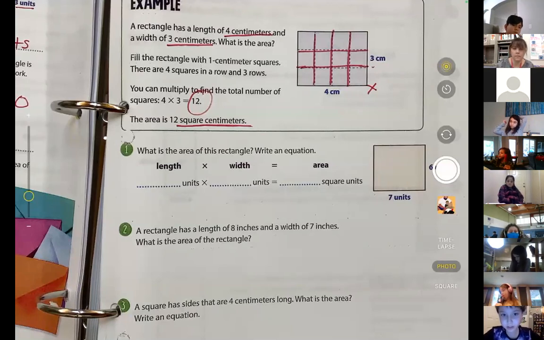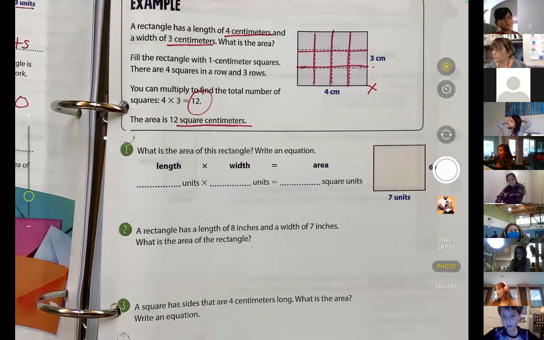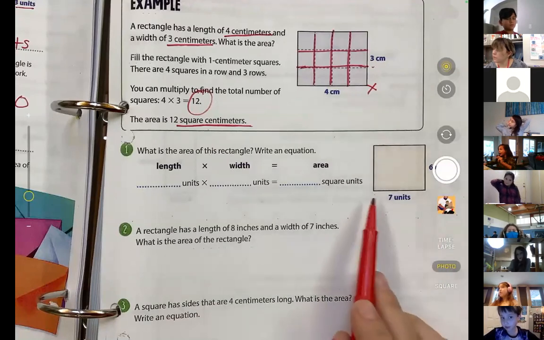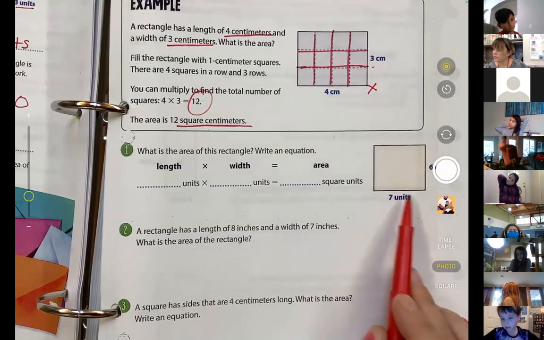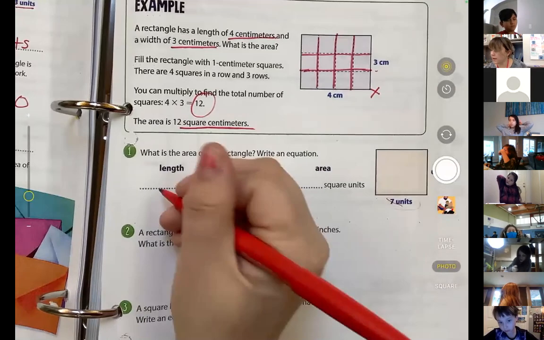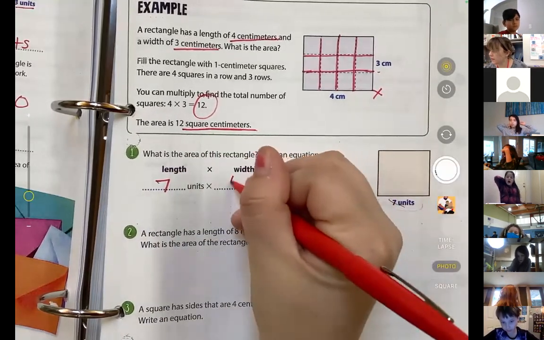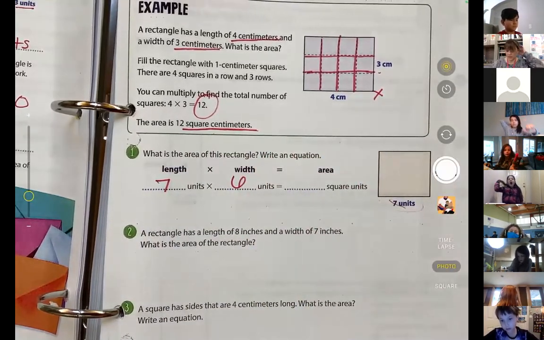So it looks like the length would be 6 by 7. But remember, length is this one. So what's this one? 7. Okay. And then you gave me the other number 6. Yep. Now, Sandro, do you know 7 times 6?